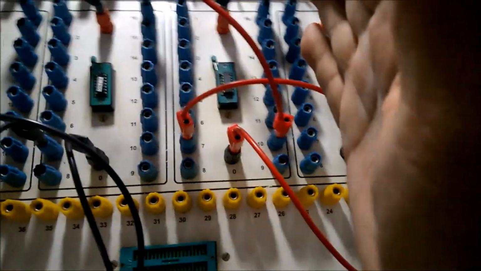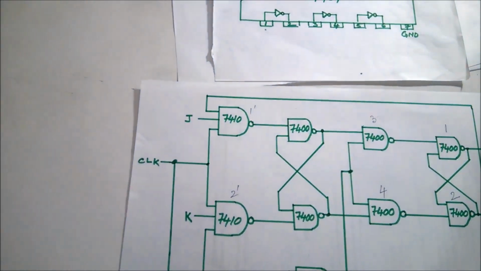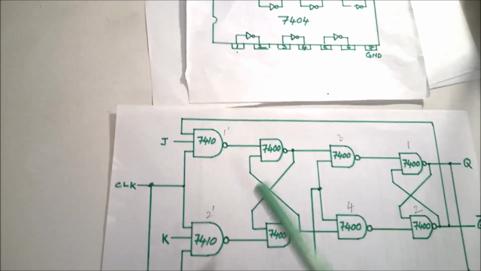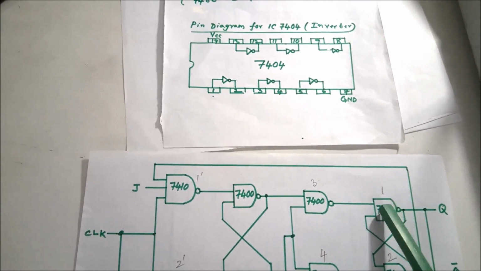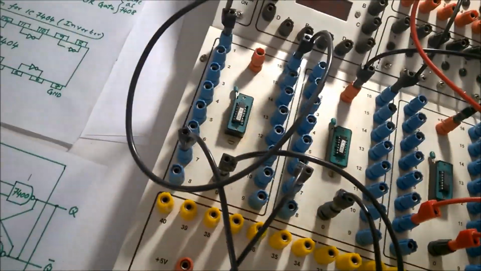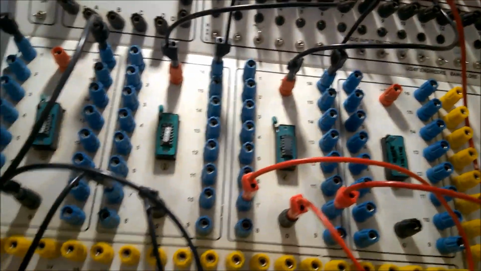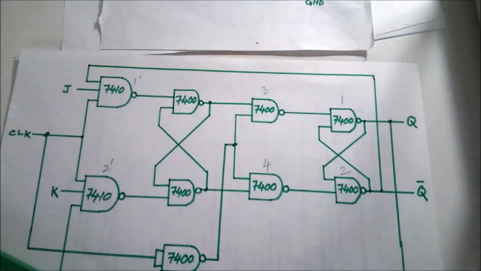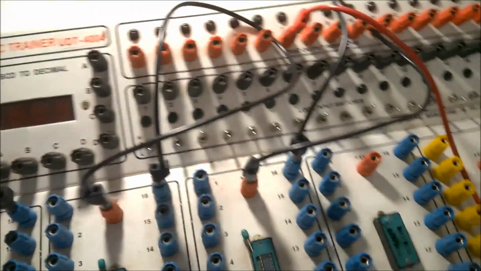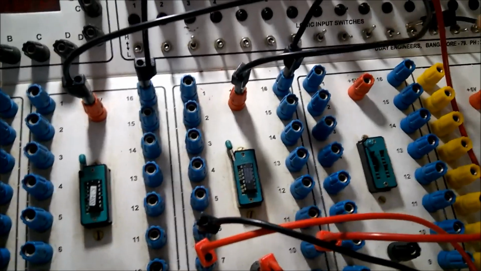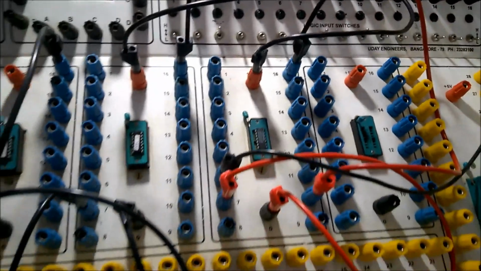Again I repeat, I am connecting from the end to the beginning. This is the gate number 1, and 8 is the output. I am connecting this 8 as the Q. And then you can look at gate number 2's output, which is 6. Therefore I am connecting 6 as Q bar. These are the first 2 outputs I have connected.